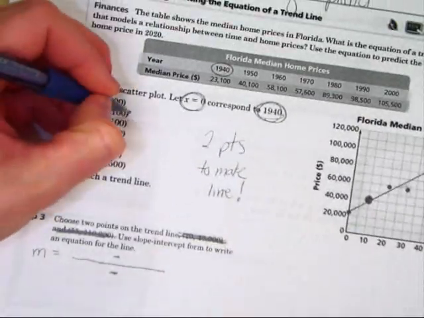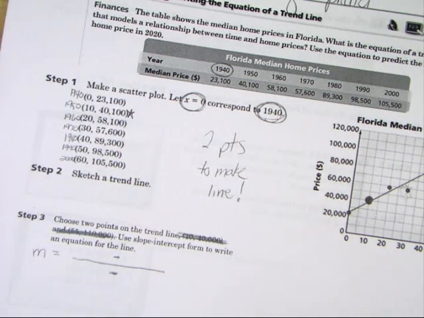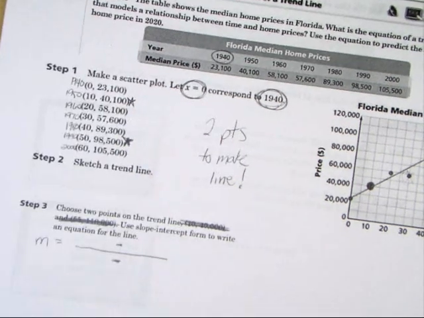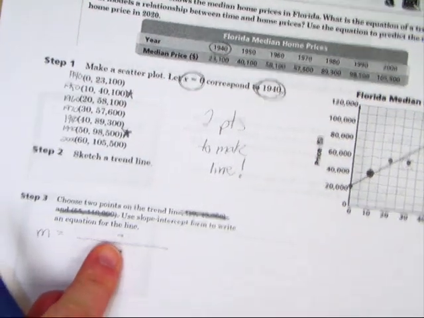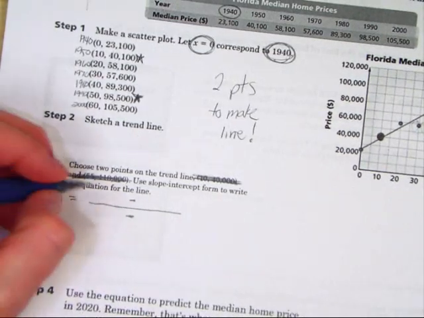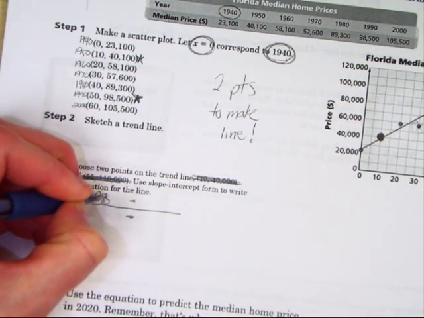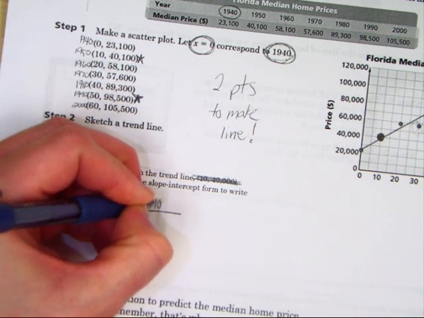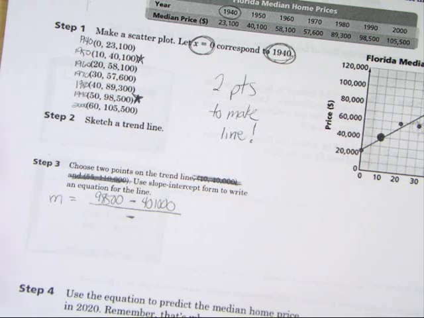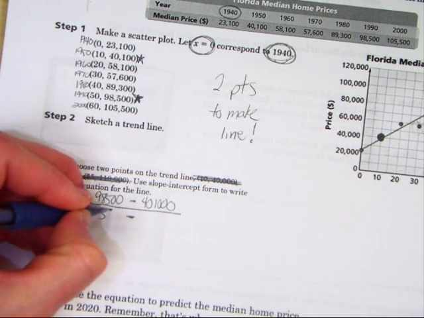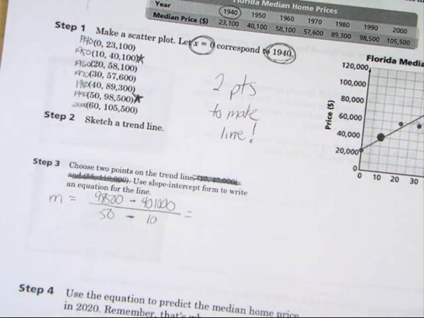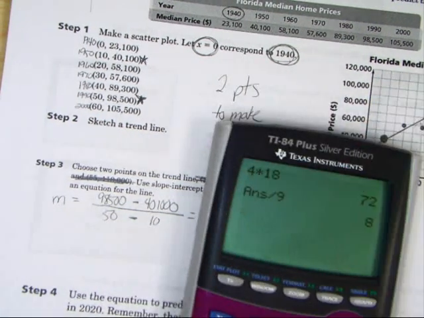We picked this one. We picked 10, 40,100, and we picked 50, 98,500. So those are the points that we're going to use down here. Okay? So I will do 98,500 minus 40,100 over my x points are 50 minus 10. Do the subtraction. Let's make sure we do it perfectly.